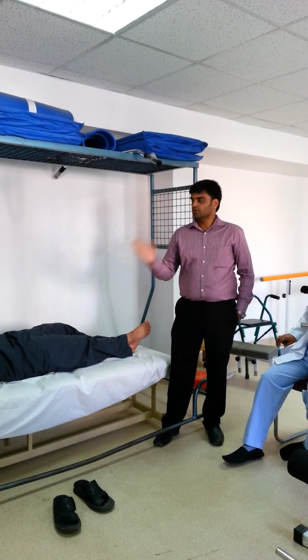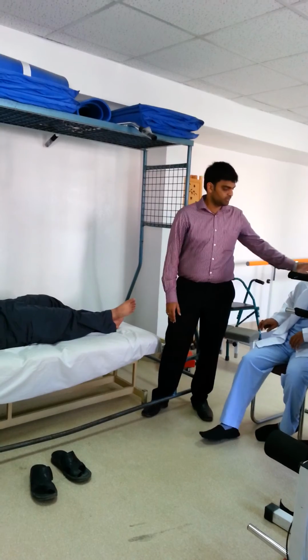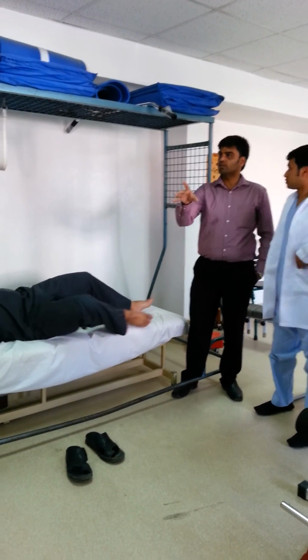Clear? Yes. So again, divide into two batches, practice the hip joint and the knee joint. Okay? Yes. I think for the hip joint, you are there now.